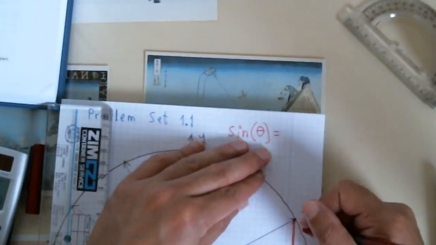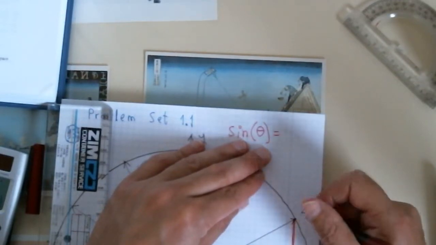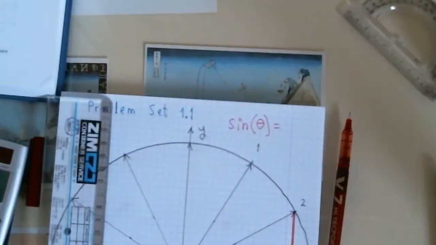I'm just looking to see what's the word for this part of the triangle. I think it's side, but I don't want to make a mistake. Yes, it's side.